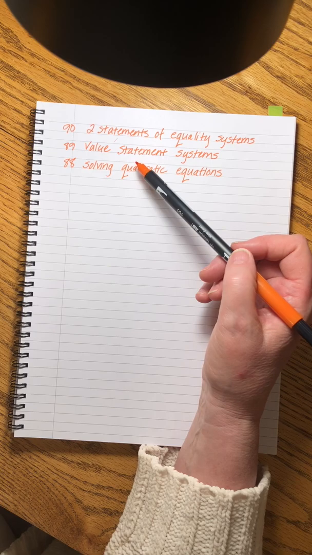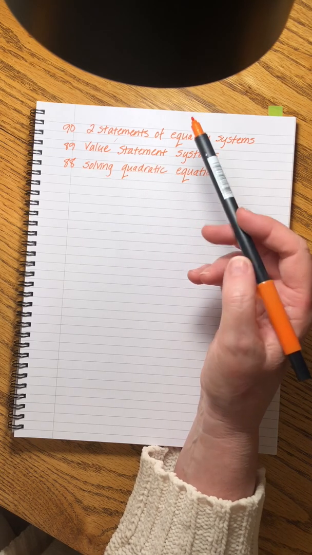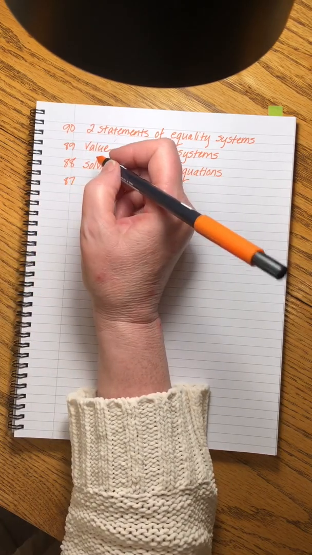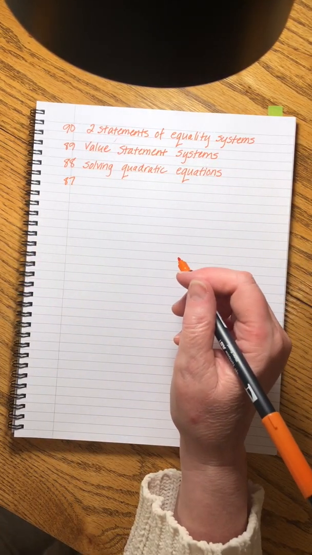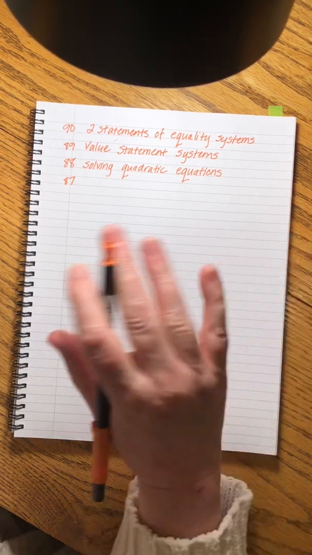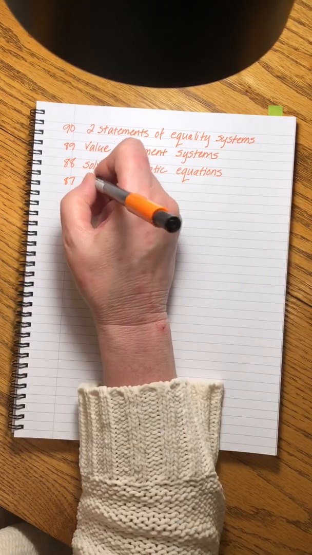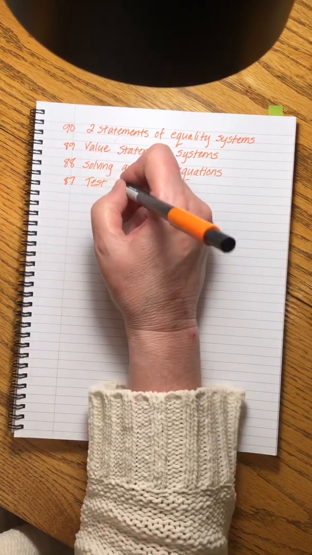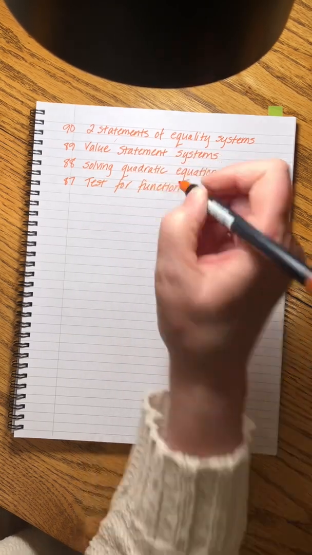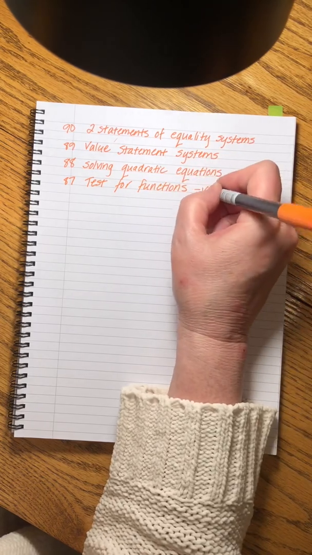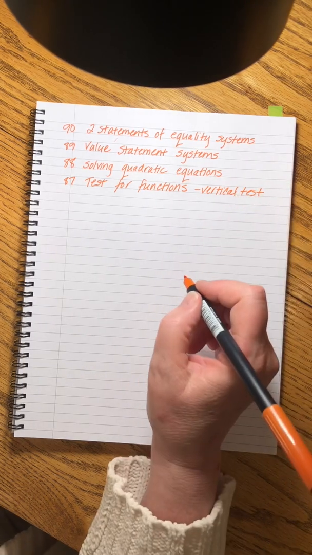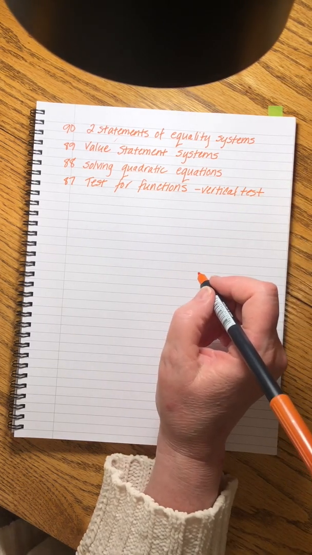87. One part of 87 is solving the systems of equations like we do with the distance problems when there's rates and times. I'm not worried about that. We don't have to practice that. We have other problems. The part of 87 I might test you on is the test for functions. And that is the vertical test. And then let's go back another lesson or two. I think there will be more tests for functions.